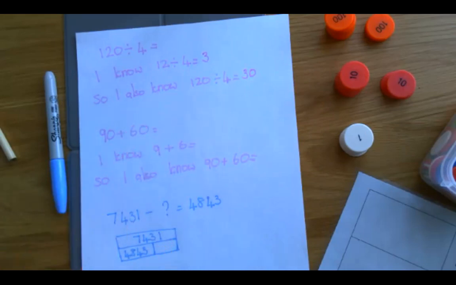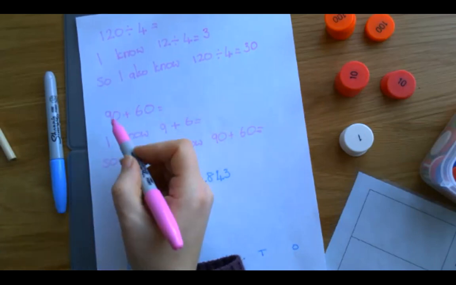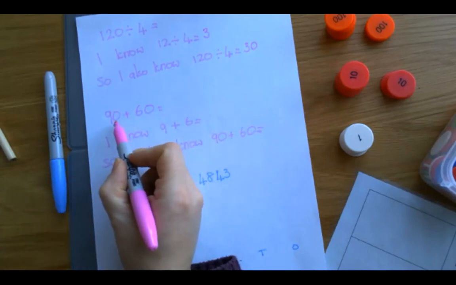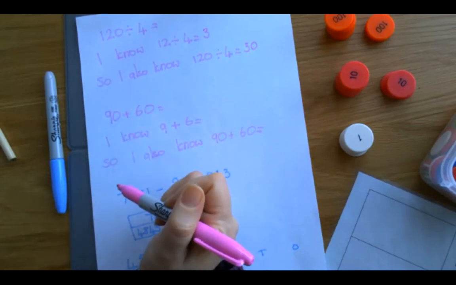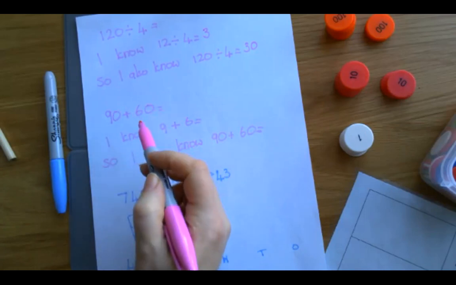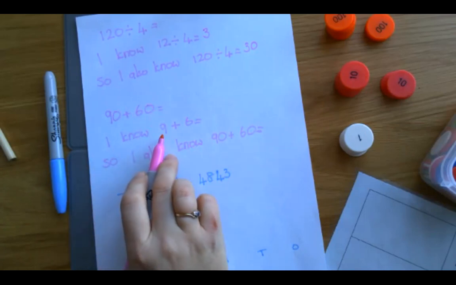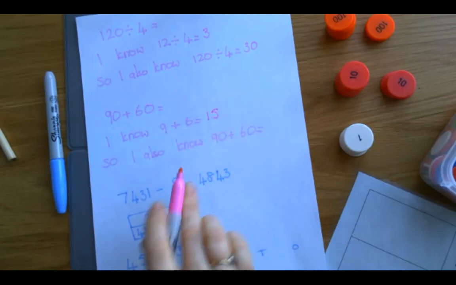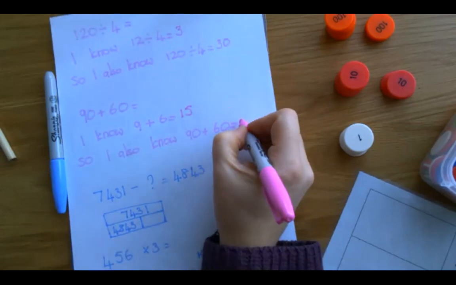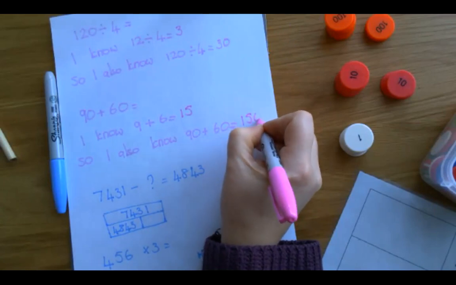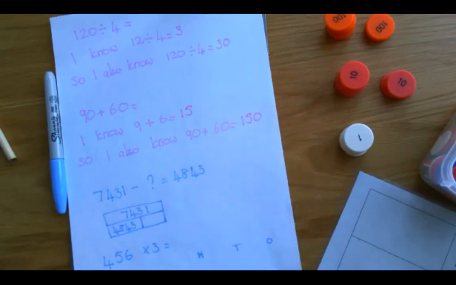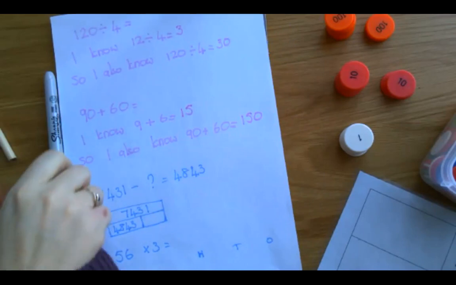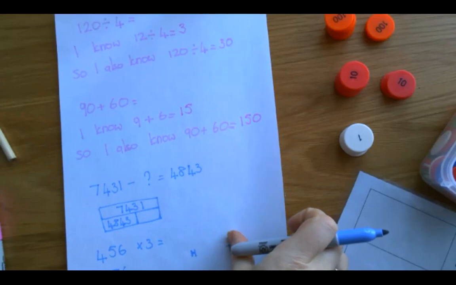I went on to the next one. This was to do mentally. This was 90 add 60. Again, that sounds a little bit tricky. So I went, well, actually, if I know 9 add 6 is 15, then I will also know that 90 add 60 is 150. So thinking each time, don't panic, just look at those numbers and think about, well, what do I know to help me build it up a little bit further?